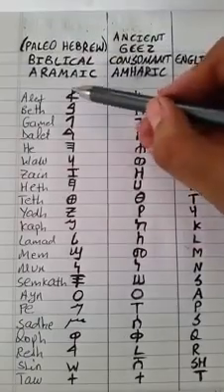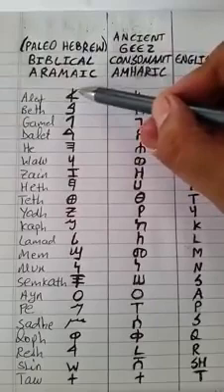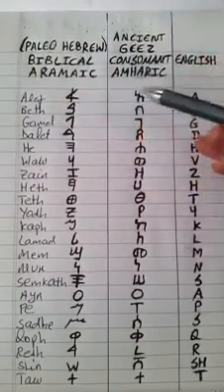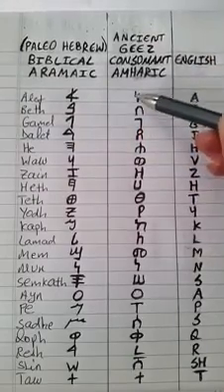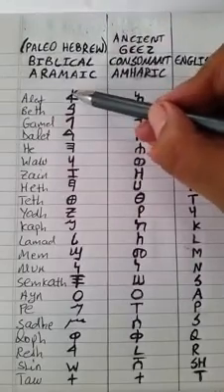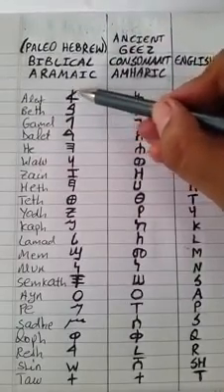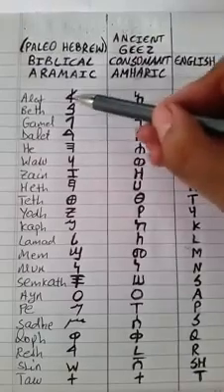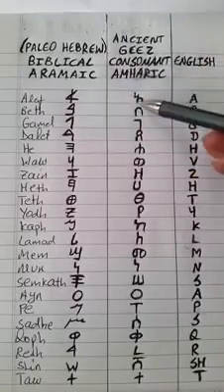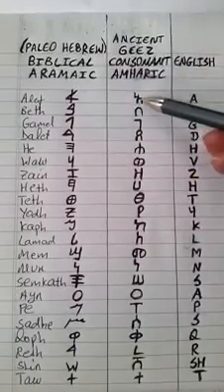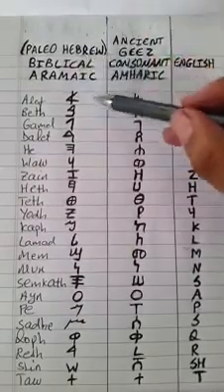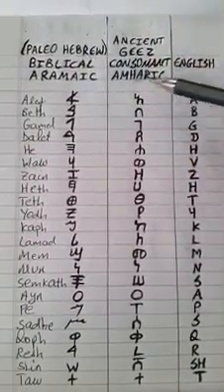As you can see, if you see this part of the Aleph symbol and compare it to the A of Amharic or Ge'ez, you'll see the similarity. This part is here, and this part is here, and this one is this. So it has similarity. It is derived from the Aleph of the Biblical Aramaic to the A of Amharic or Ge'ez.